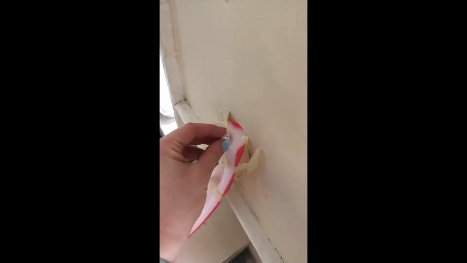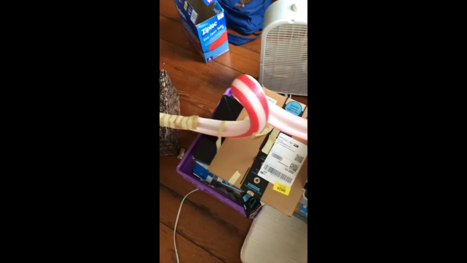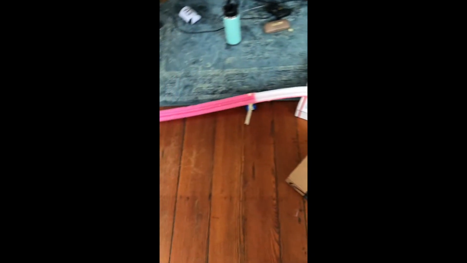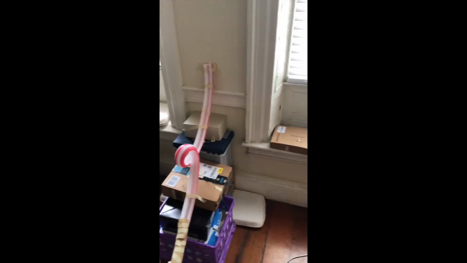So here is your up close view of my roller coaster. As you notice, in Newton's first law of motion, an object in motion will stay in motion unless acted upon by another force. The force in this case is inertia. There is inertia when it changes directions, as you see in the second half of the loop.